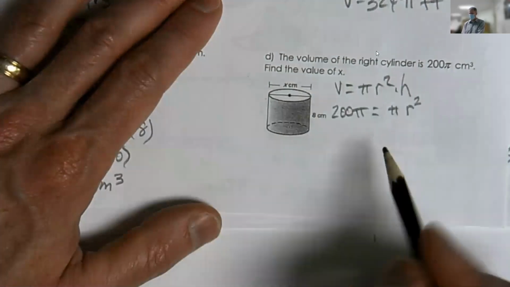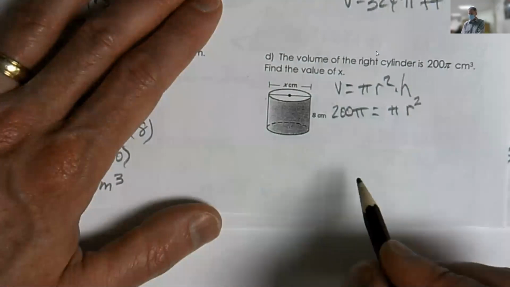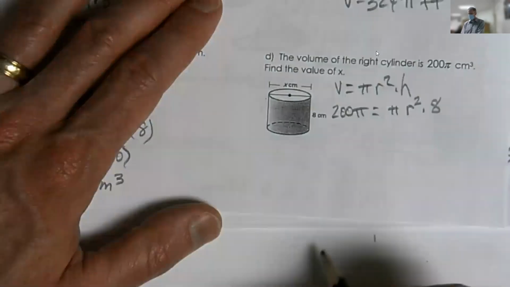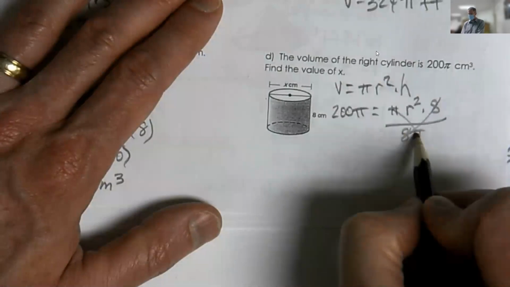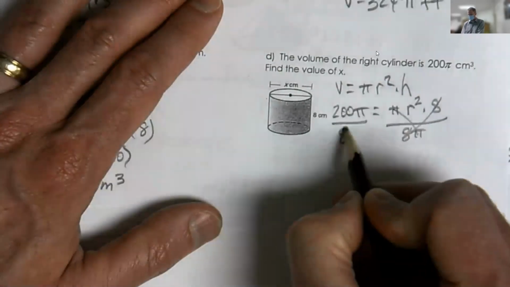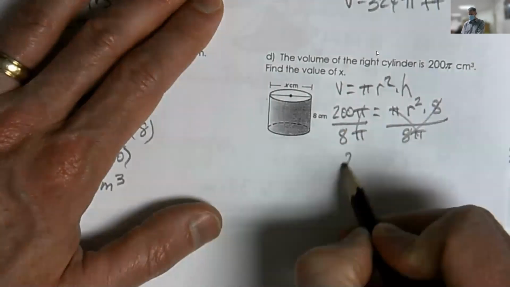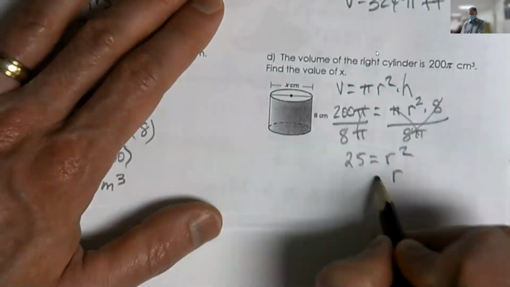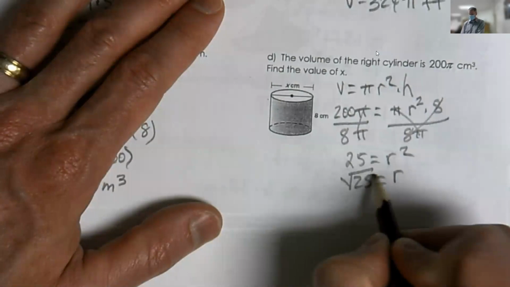So I'm going to try to keep my units correct. And my height is 8. So if I divide by 8 pi, the 8's cross out, the pi's cross out. Okay, that gives me 25 equals r squared, and r is going to be the square root of 25, which is exactly 5.